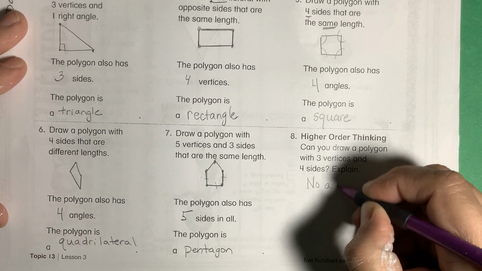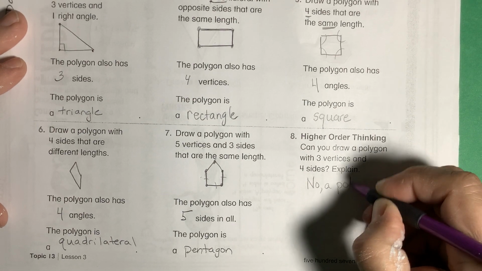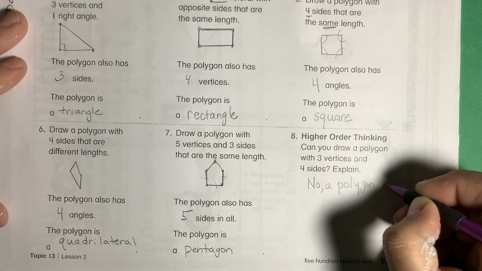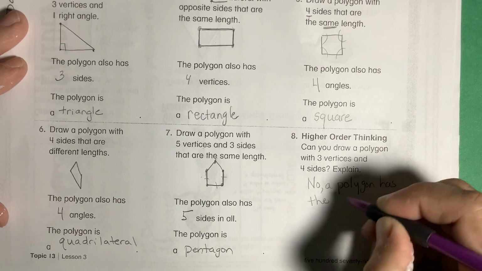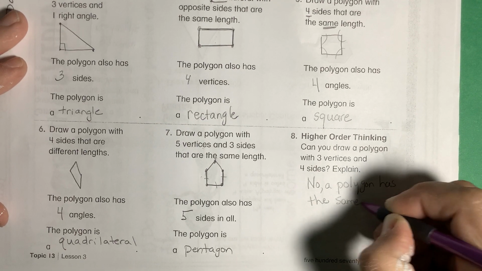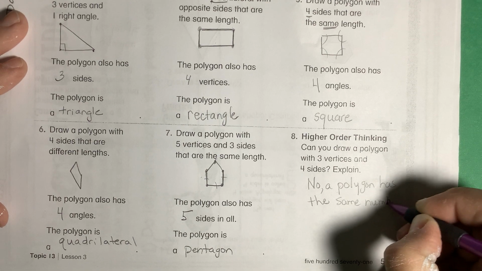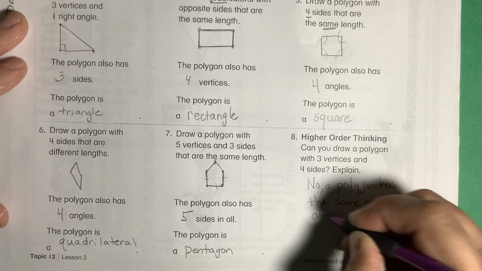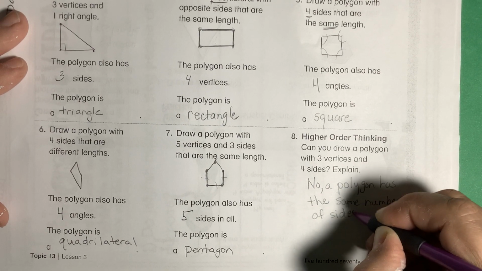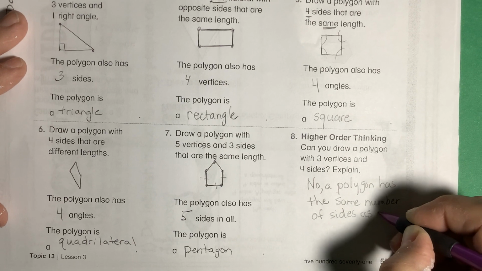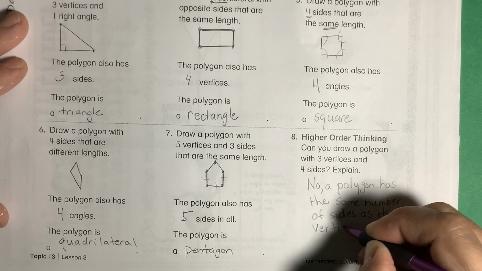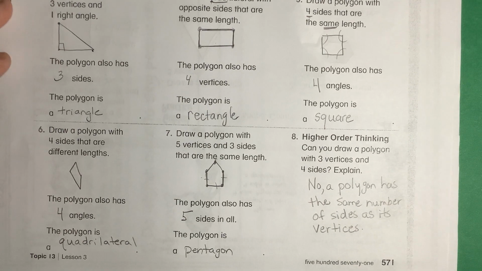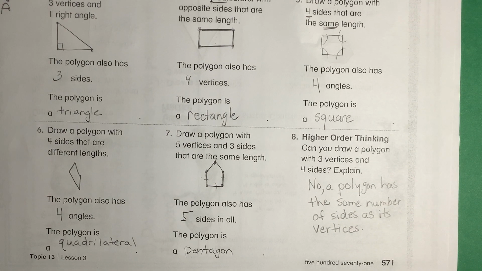A polygon has the same number of sides as its vertices. So the number of sides has to equal the number of vertices.